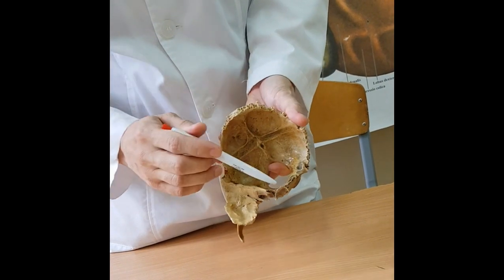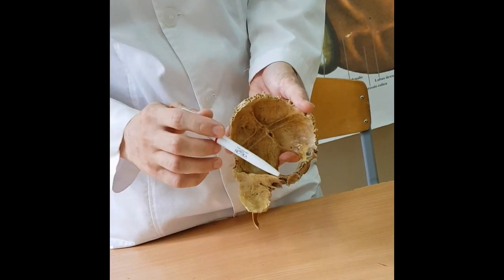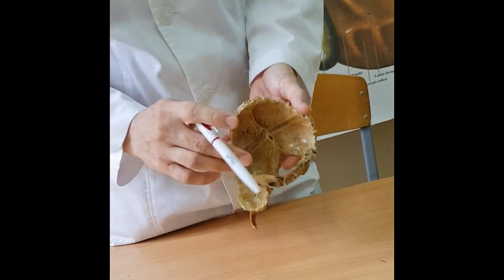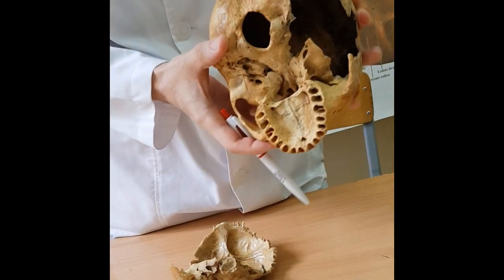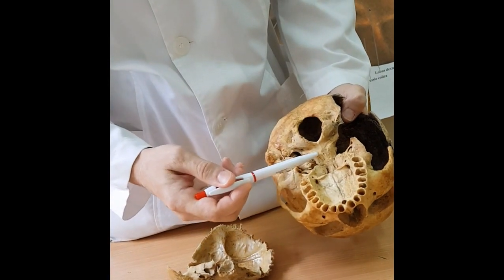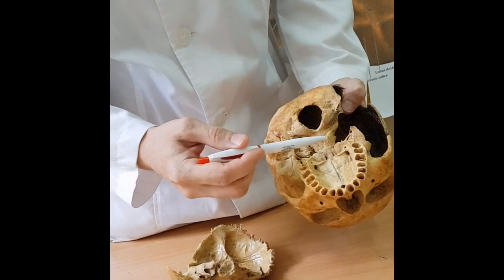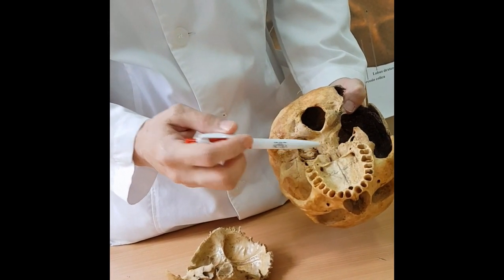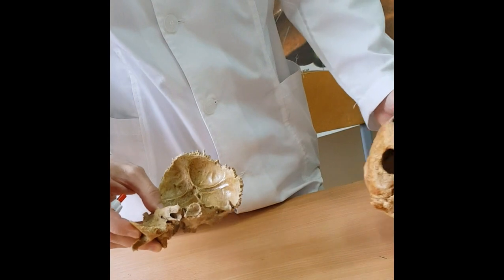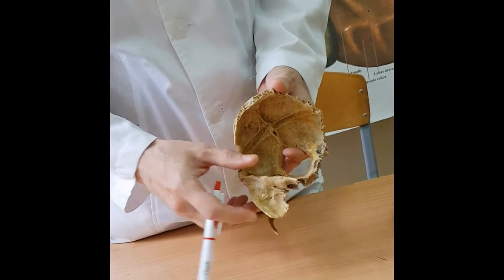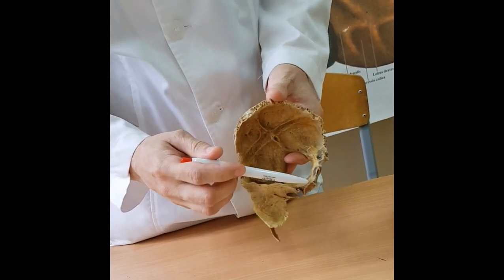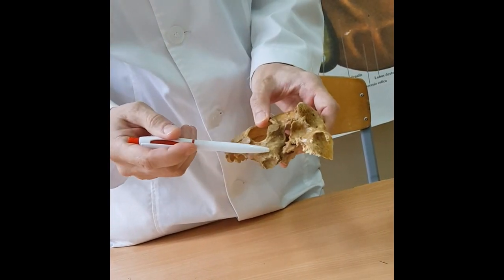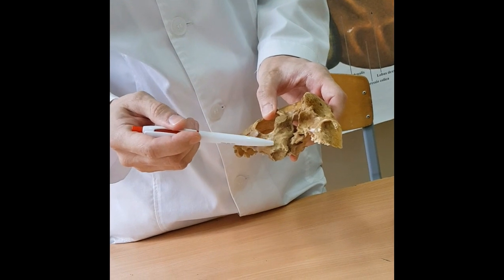Basilar part connects with sphenoid bone. We can see it here. This is connection between basilar part of occipital bone and sphenoid bone. It has name clivus. This is clivus. On external surface we can see pharyngeal tubercle. On basilar part.